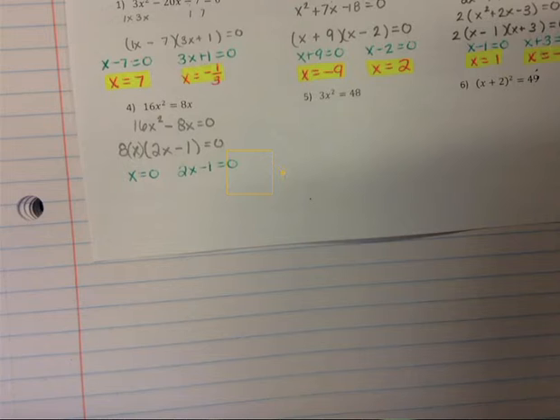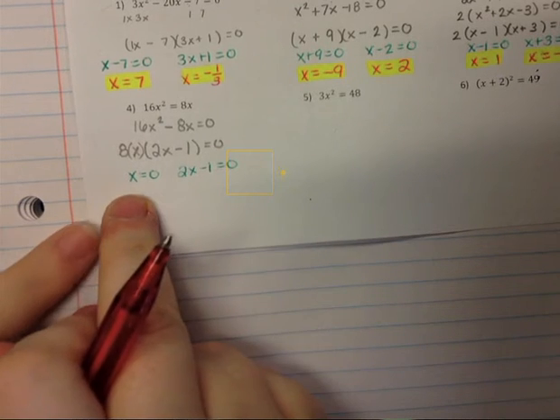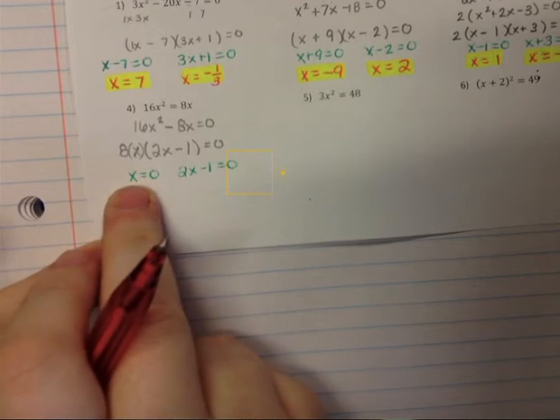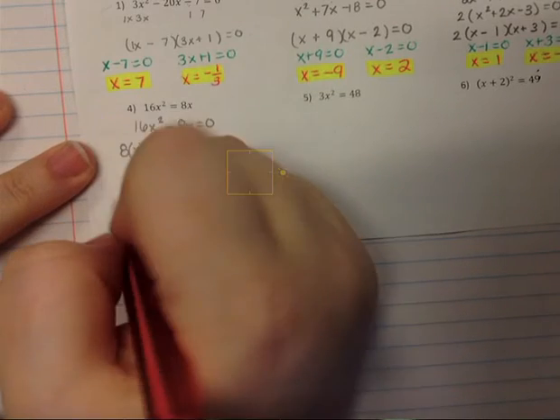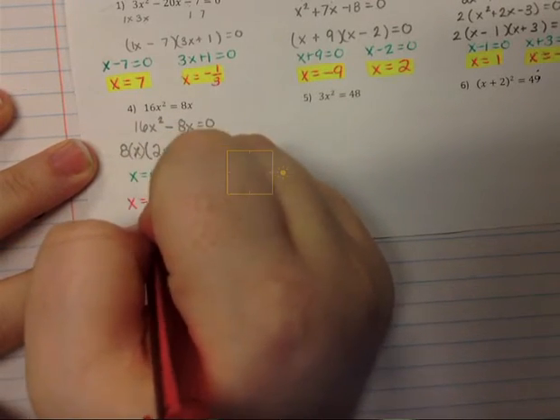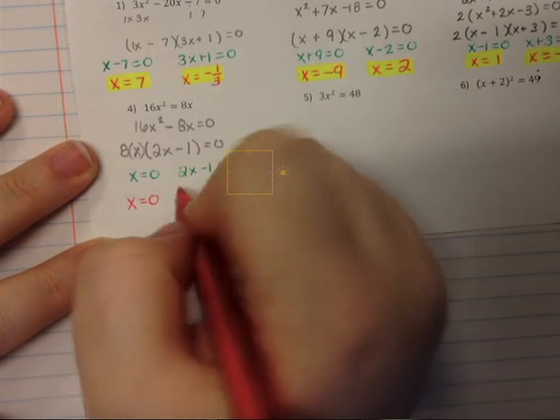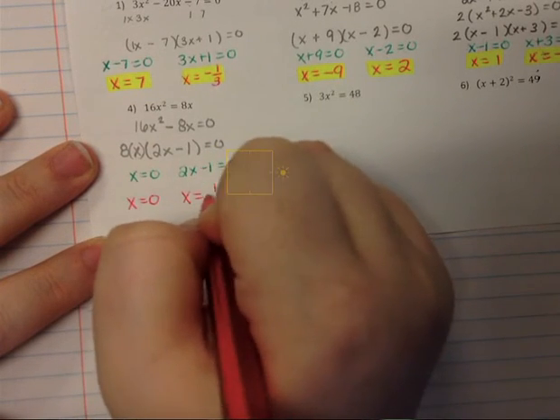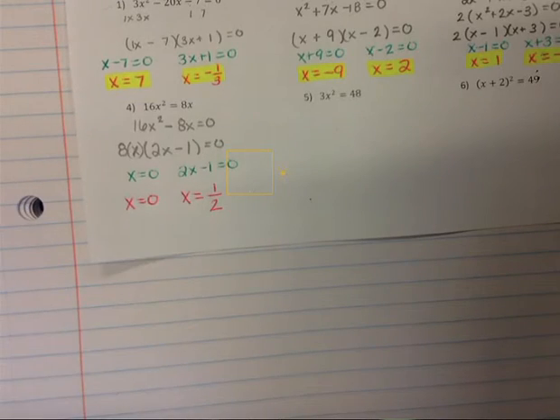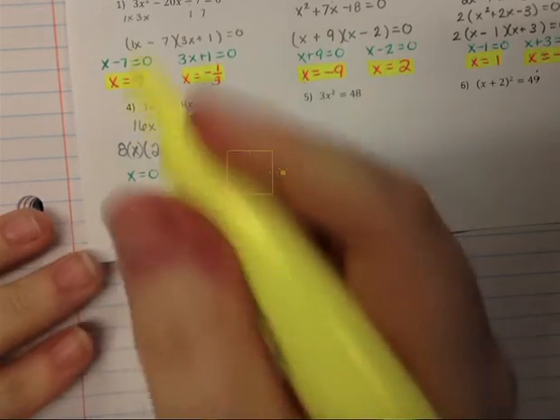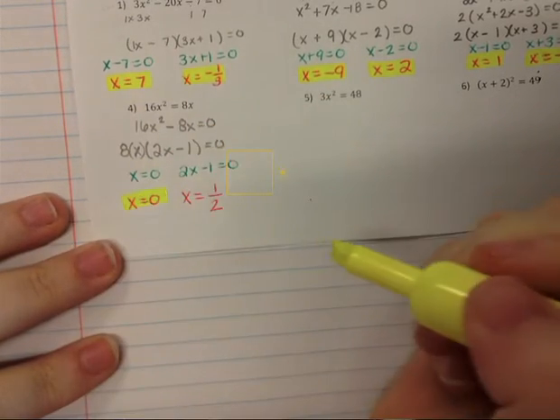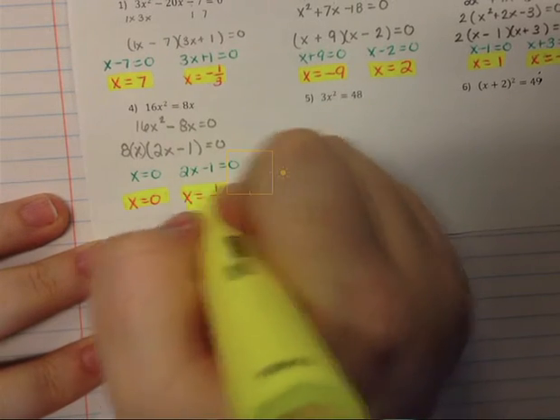And now we solve. This expression right here is already solved. I can't get x alone, x is already alone, so I can't do anything to it. X is equal to 0. This one we have to add 1 and then divide by 2. So x is equal to a positive 1 over 2. Those are our 2 solutions. X equals 0, so our intercept would be 0, 0. And then x equals 1/2.